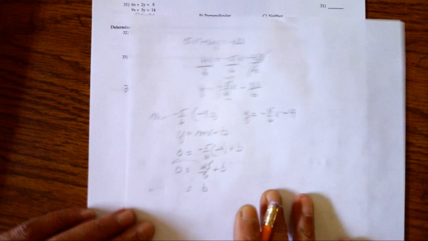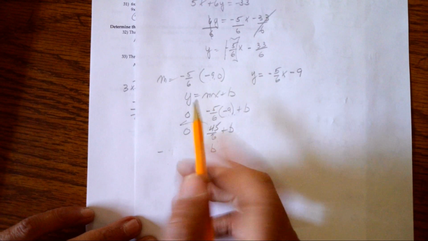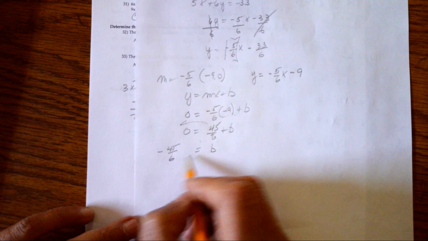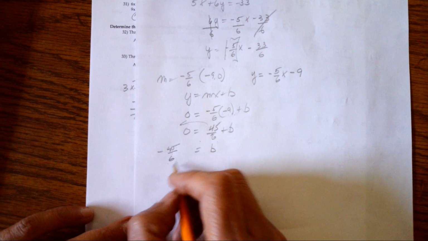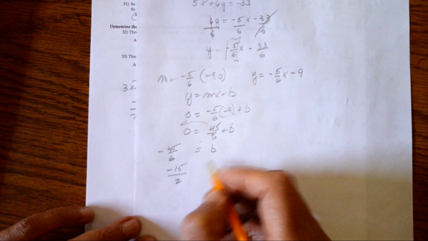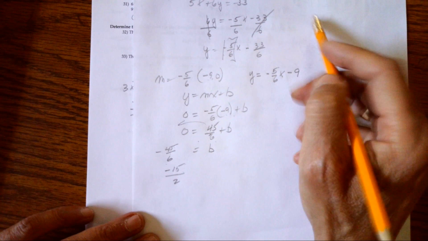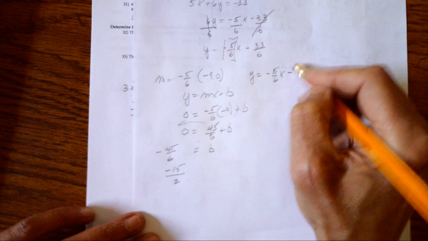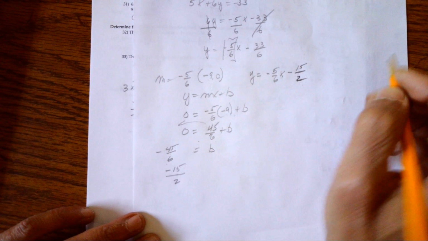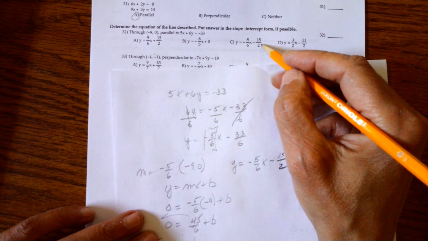Alright, so if I bring this guy over, this is going to be a negative 45 over 6. Dividing negative 45 by 3, I get negative 15. Dividing 6 by 3, I get 2. So my b value is negative 15 halves. It helps if you can multiply. Minus 15 halves, that's a lot better.